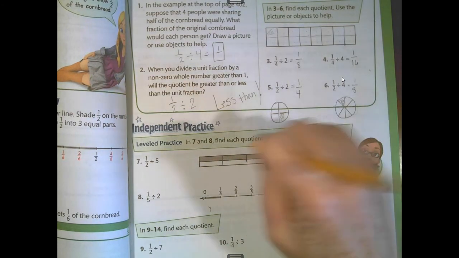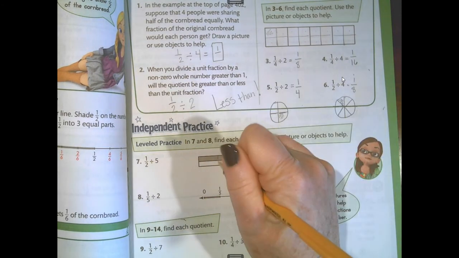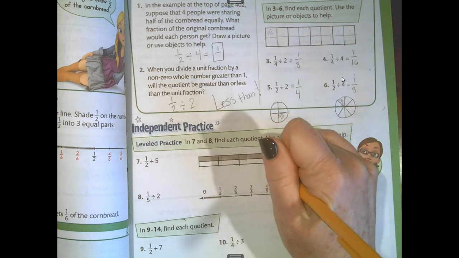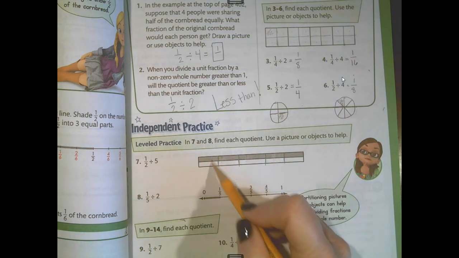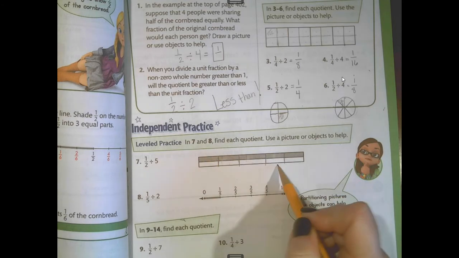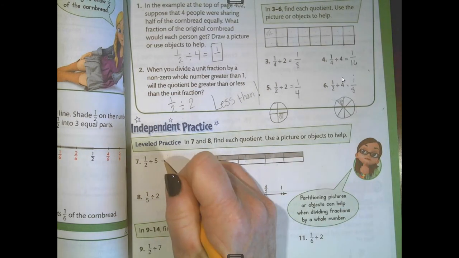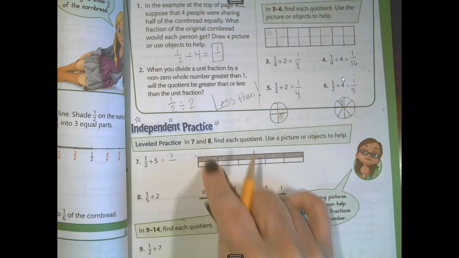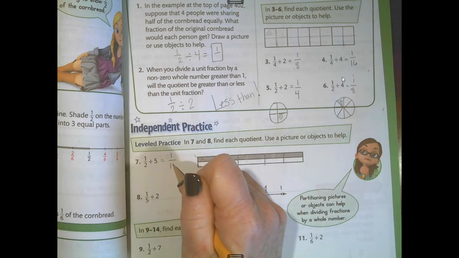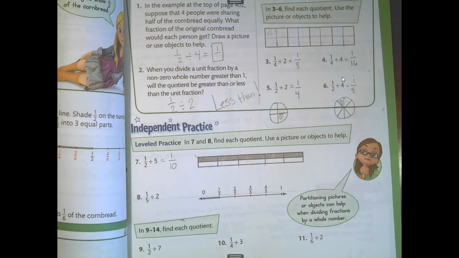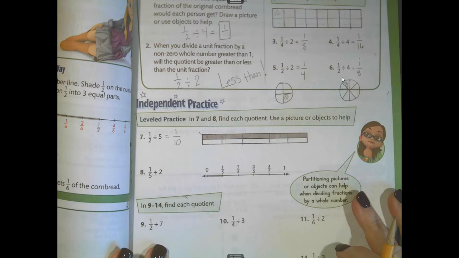Oops. I always have a hard time with these. 1, 2, 3, 4. Something like this. And now I have 2, 4, 6, 8, 10 equal parts, and we're going to be focused on one of them. So 1/2 divided into 5 equal parts tells me that each part is going to be 1/10 of the whole.